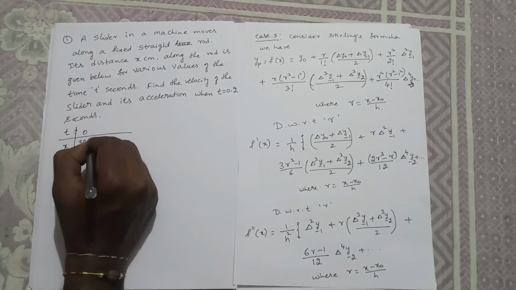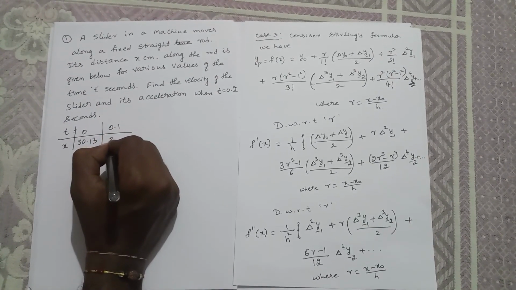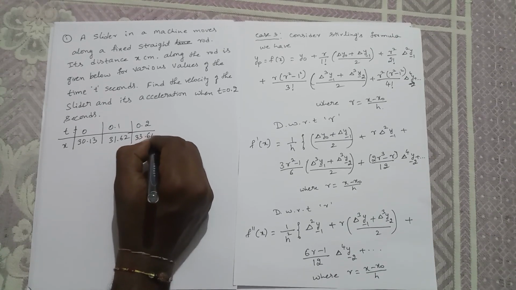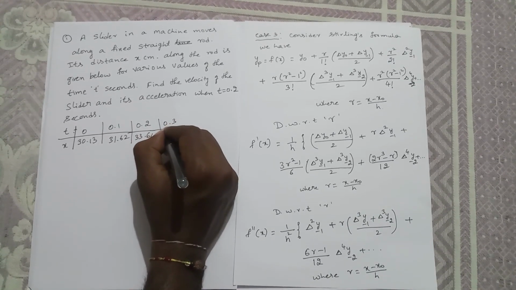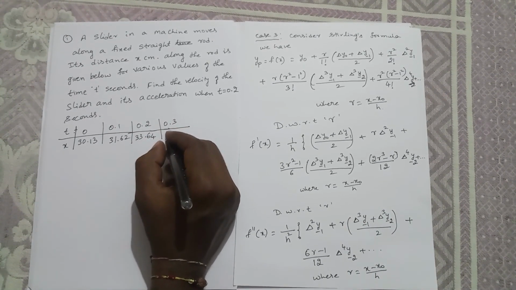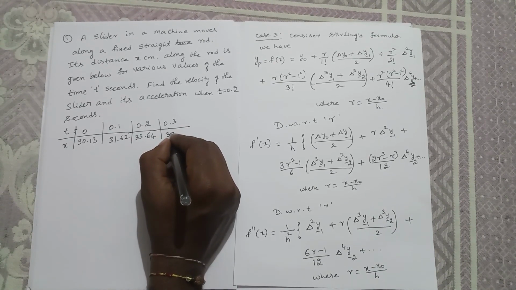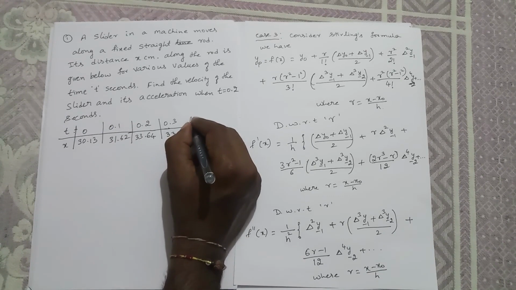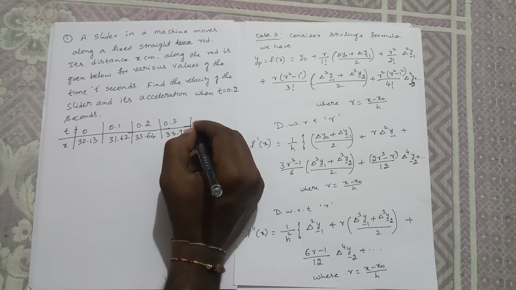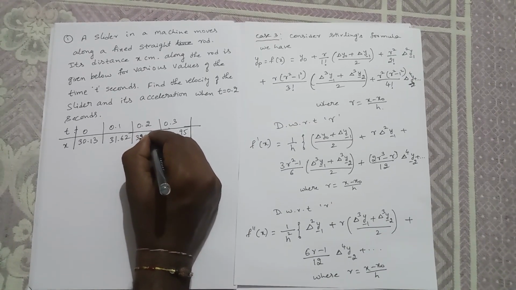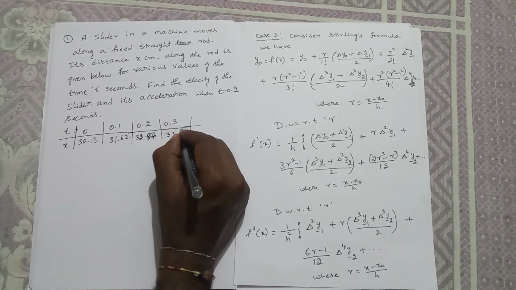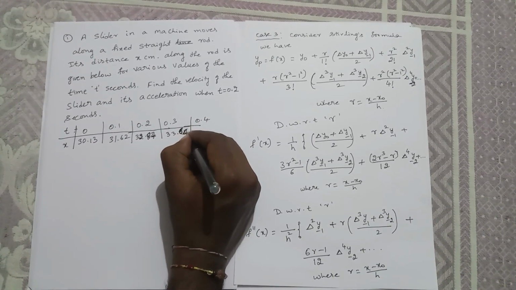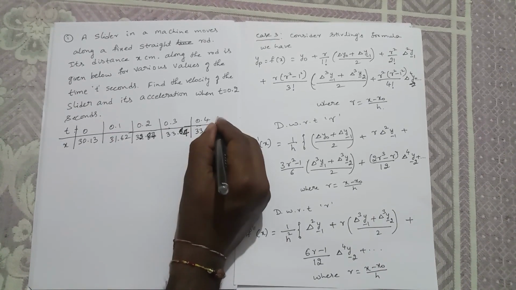For 0 it is 30.13, and for 0.1 it is 31.62, and for 0.2 it is 33.64, and for 0.3 it is 33.95, and for that it is 32.87, and this is 33.64, and here for 0.4 it is 33.95, I will take.